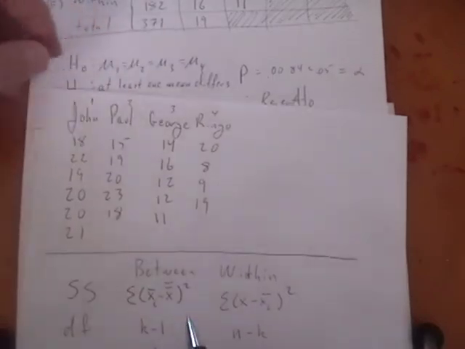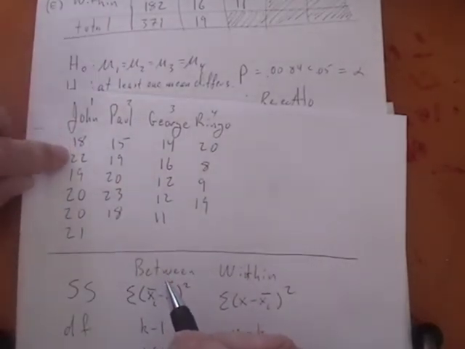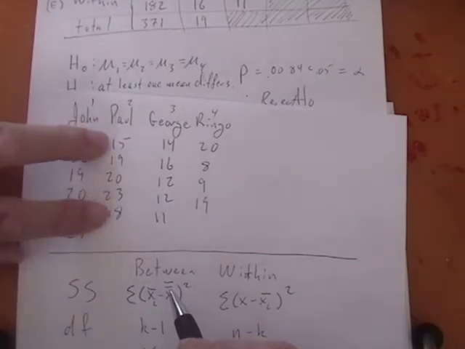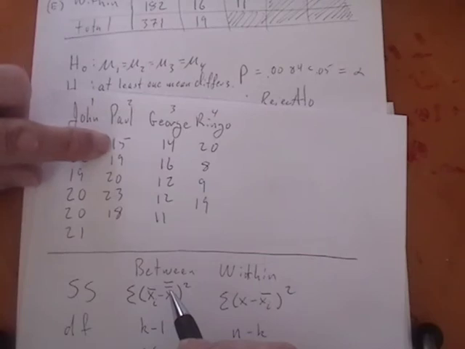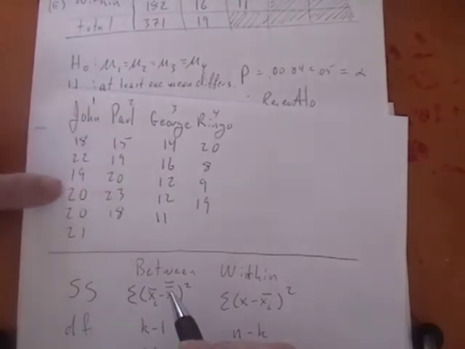If you look at John, smallest was 18, largest was 22. That was a spread of just 4. Now, John did have one extra data point than Paul did. But do you see the spread here from 15 to 23? That's a range of 8, double the range for John's numbers.